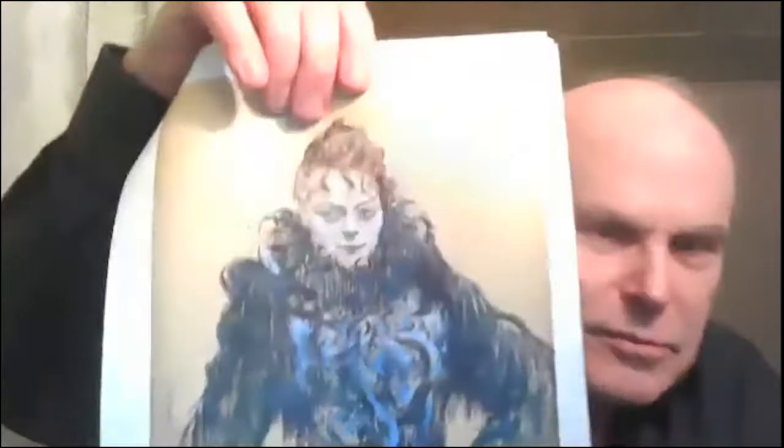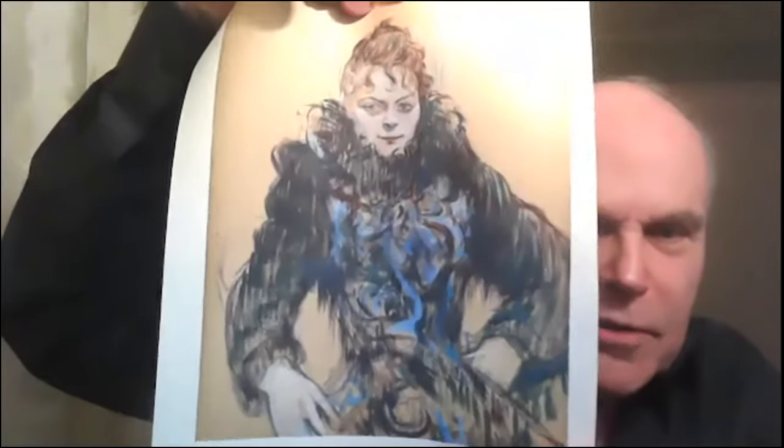It's by Toulouse-Lautrec. It's one of my favorite artists.